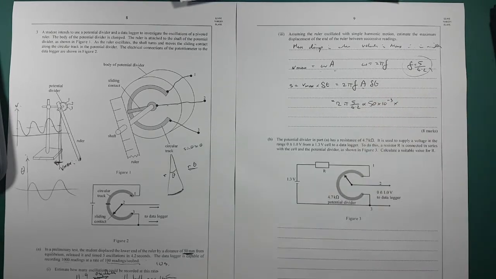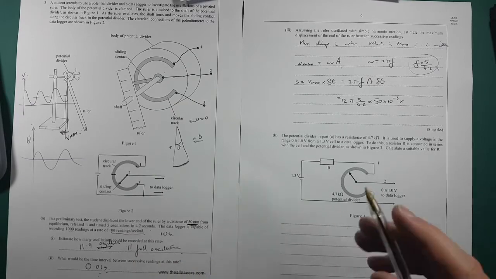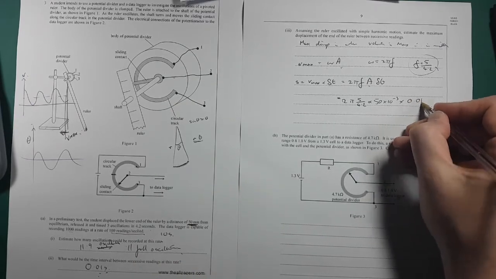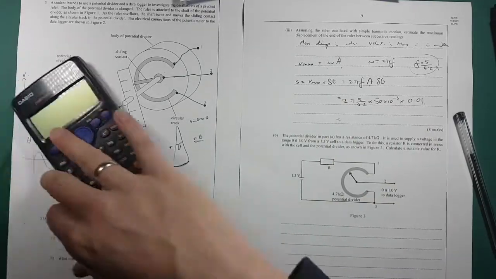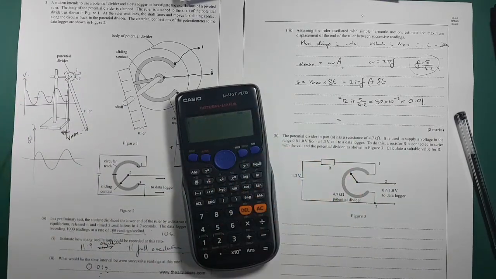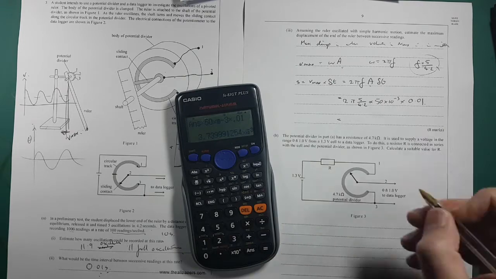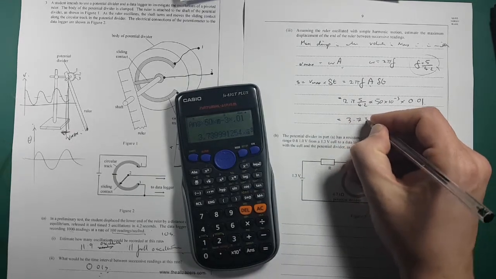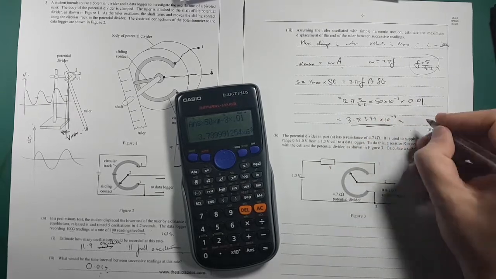times delta t, which was this here. Can you see that? Is that there? So that's 0.01 seconds. So we've got 2 pi times 5 divided by 4.2 times 50 times 10 to the minus 3 times 0.01 gives us 3.7399 times 10 to the minus 3 meters, so 3.7 millimeters.